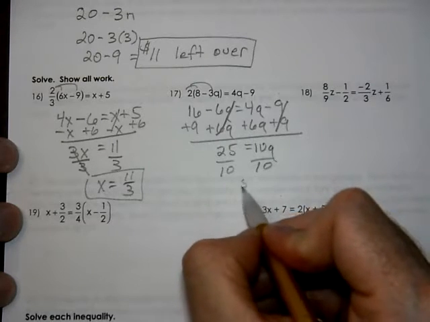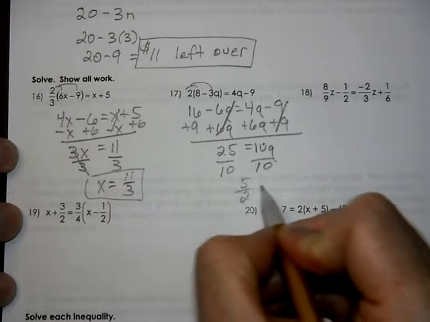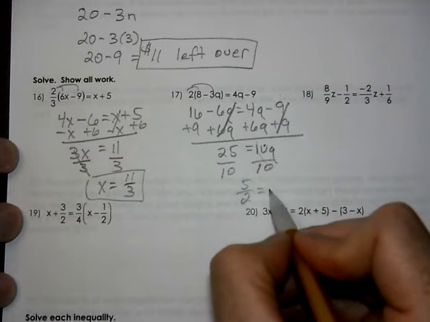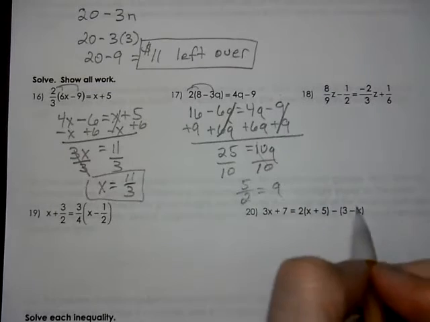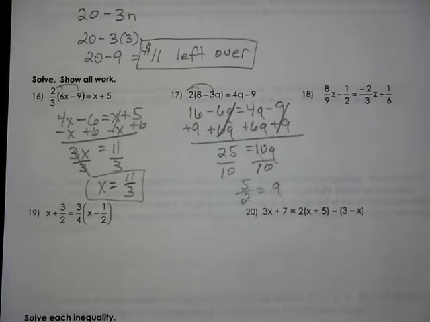5 goes into the top 5 times. 5 goes into the bottom 2 times. So Q is 5 halves, or 2.5.